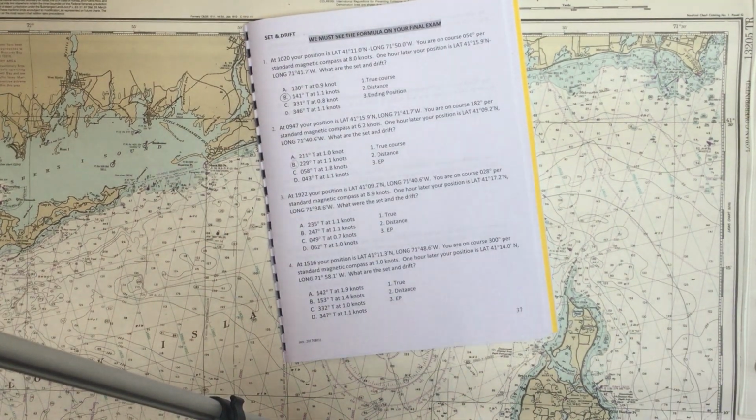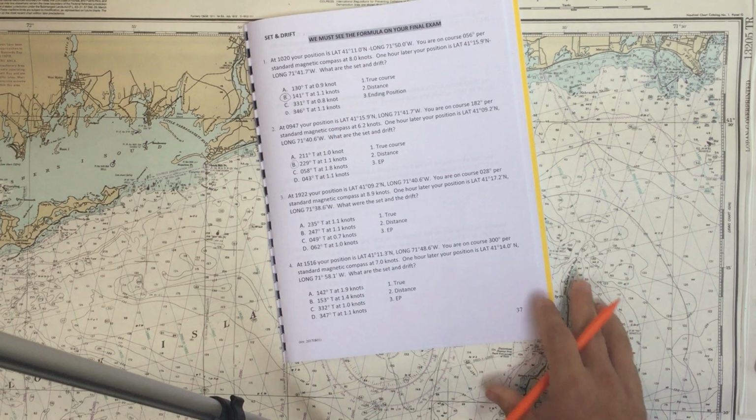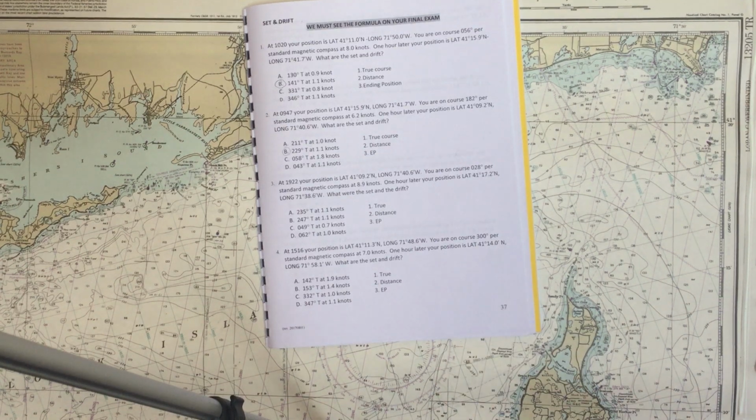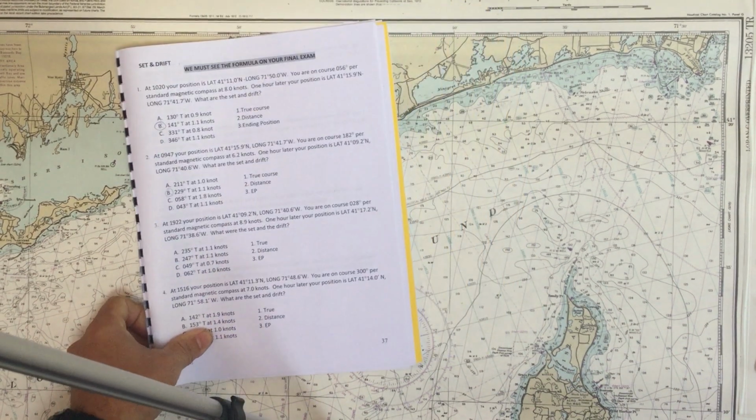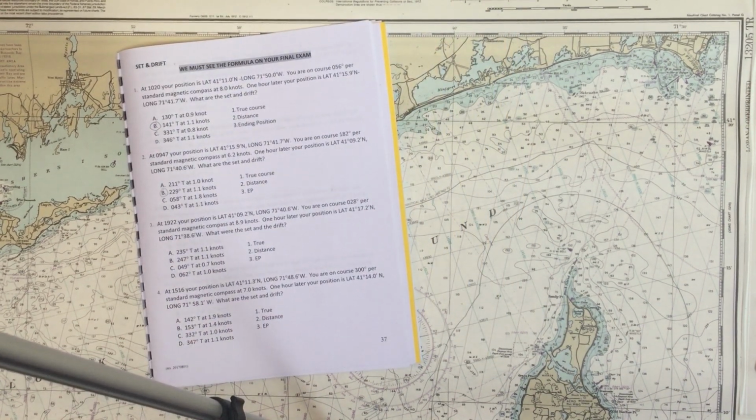Here we go with number 3 in the set and drift section, page 37 of your student handbook. It says at 1922, your position is latitude 41 degrees 09.2 minutes north by longitude 71 degrees 40.6 minutes west. You're on a course of 28 degrees per standard magnetic compass at 8.9 knots.